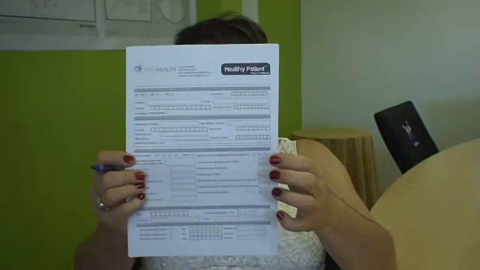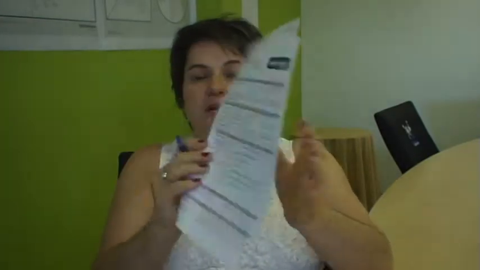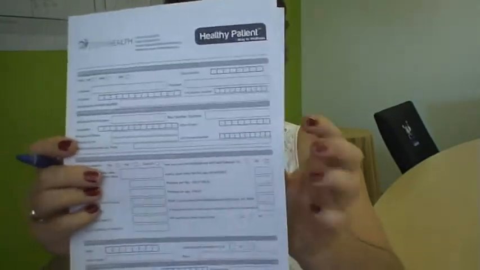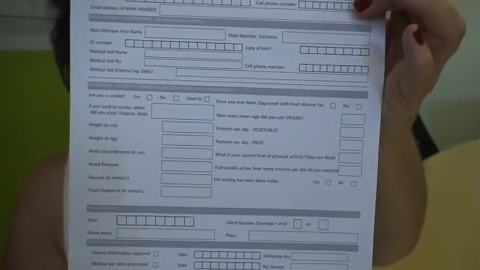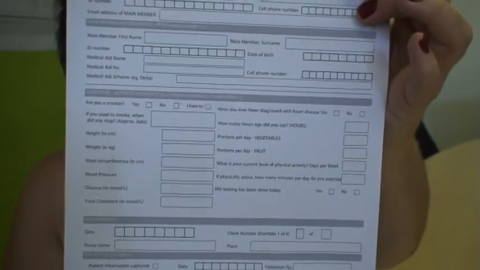When you then go on to the left-hand side of your page, or your right-hand side when it's facing you, it will ask you questions there like, have you ever been diagnosed with heart disease? Now please, I don't want to know that you've had a heart bypass and all that sort of stuff. All we want to know is yes or no. The second one is, how many hours ago did you eat?